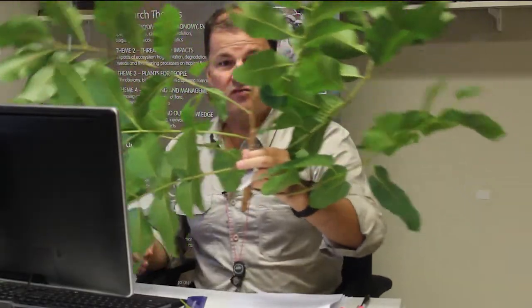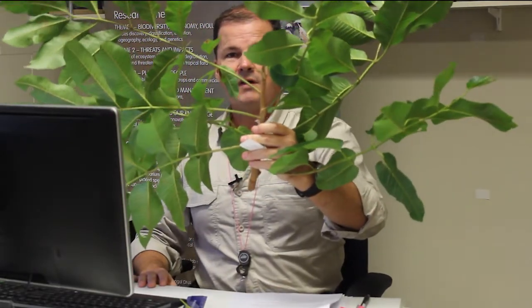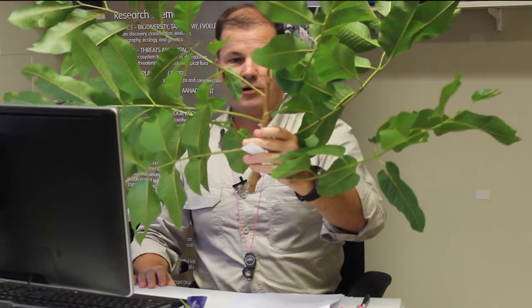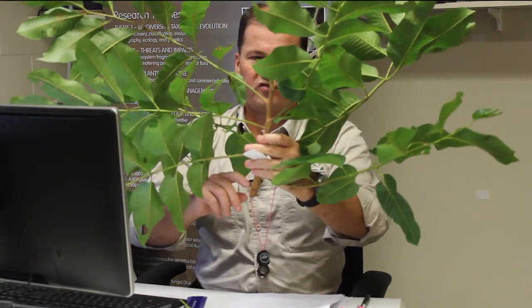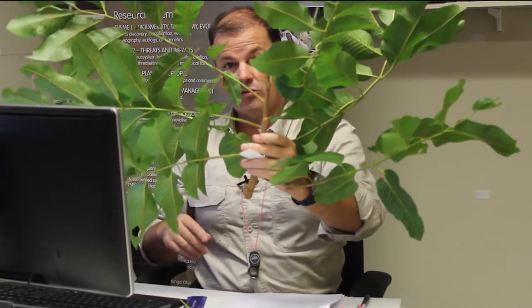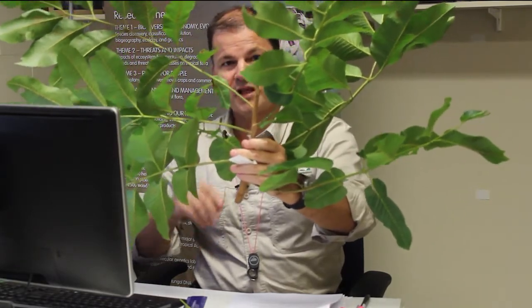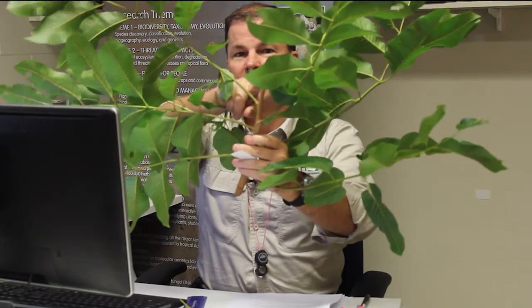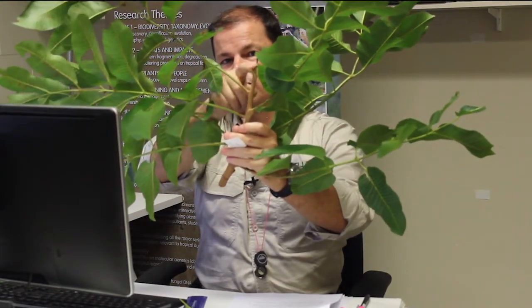In flowering plants, a leaf arises from a point on the stem called the node. Okay, so a stem is a woody, usually cylindrical portion of the plant which ends in a terminal bud. And here I can see there's a terminal bud because it's producing new leaves.